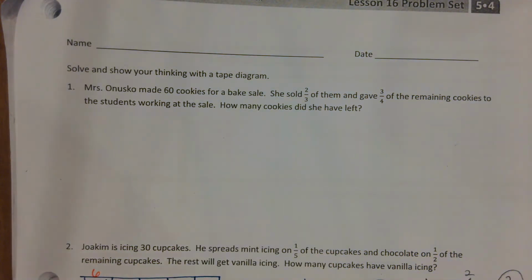So let's look at problem 1. Mrs. Suko made 60 cookies for a bake sale. She sold 2/3 of them. Okay, so she sold 2/3. So what are you going to do with that tape diagram right off the bat? 2/3.